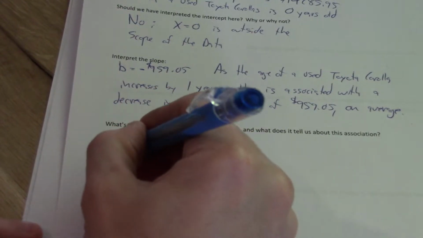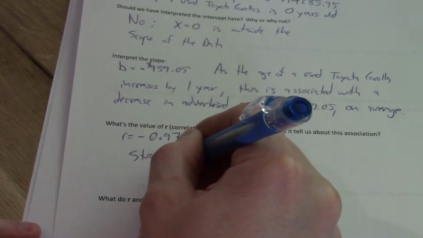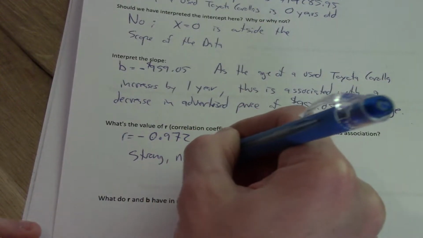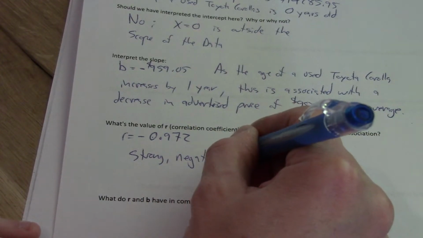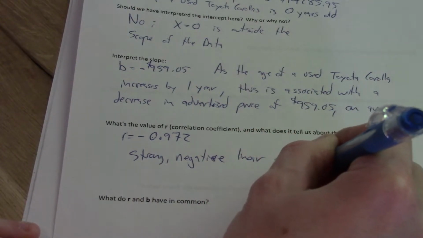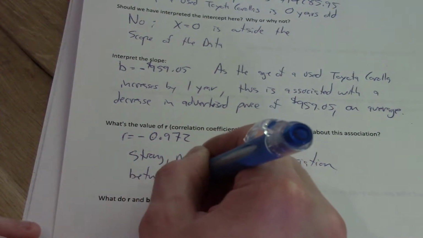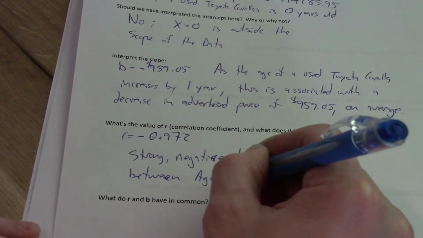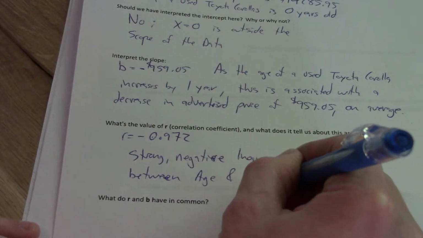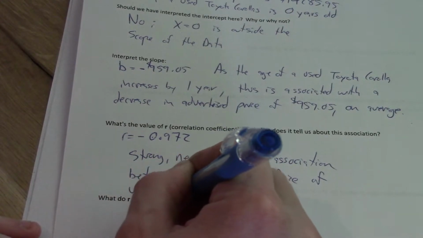So this tells us that there is a strong negative linear association between age and advertised price of used Toyota Corollas.